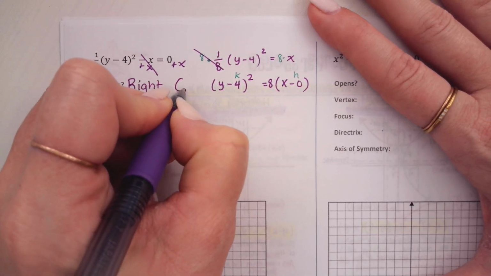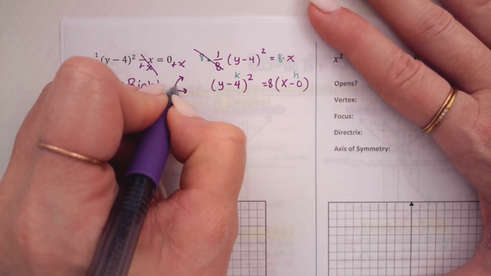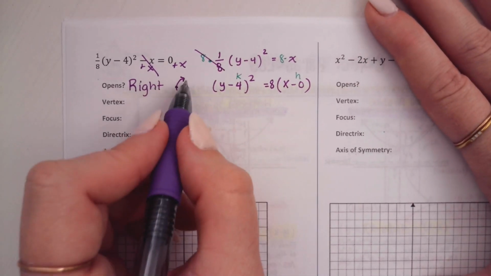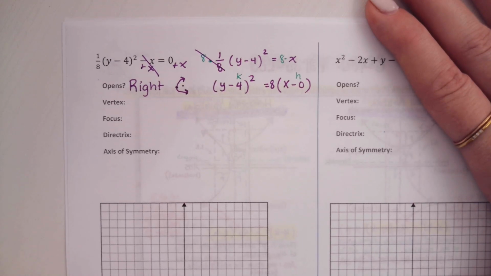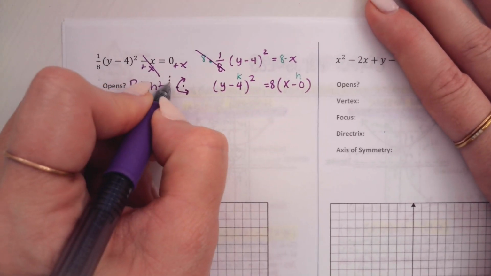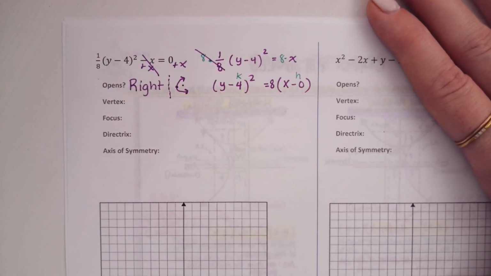So thinking about what it's going to look like if it faces right, it's going to have a vertex at the leftmost place on it. It'll have a focus inside the little cup of the parabola, and it'll have a directrix behind it, to the left of it, basically.